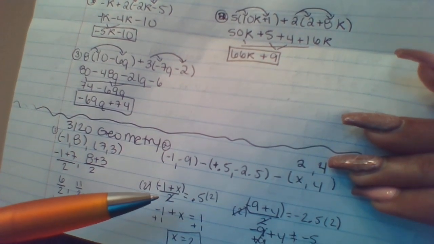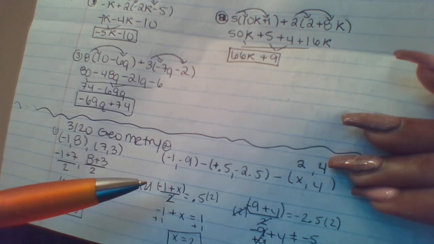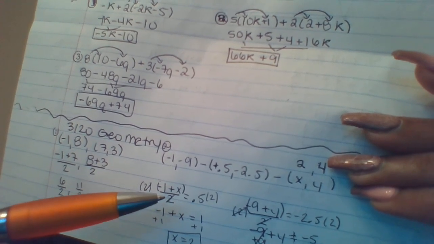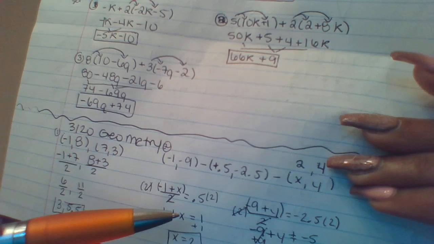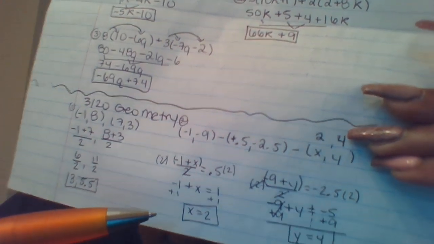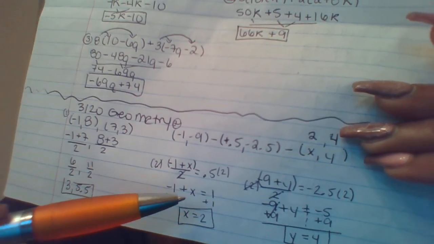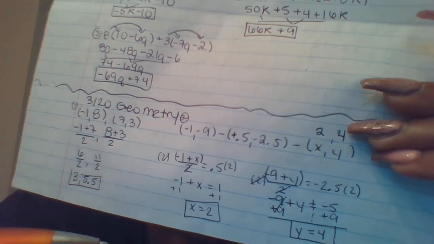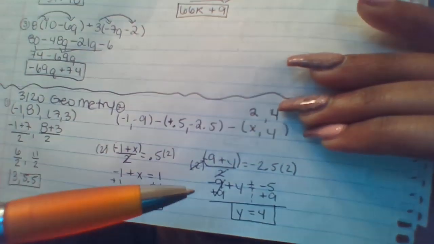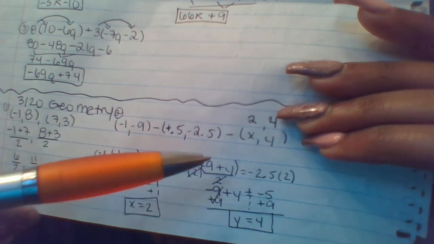Again, an easy way to remember this is we're just canceling these 2's out. 2 divided by 2 is 1. It's canceled. It's gone. So we're left with -1 plus x equals 1. Now the last thing we do to get x by itself is add 1 to both sides, so x equals 2. For the second part of the equation, you do the exact same thing with the y values.